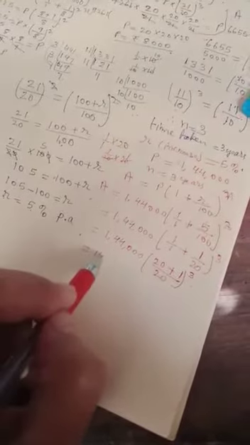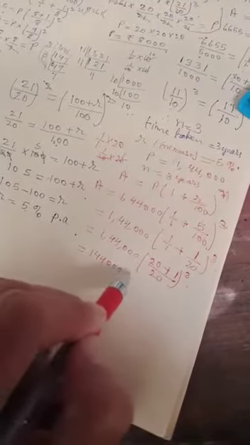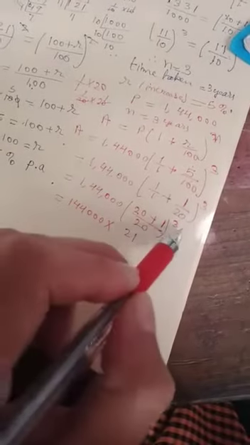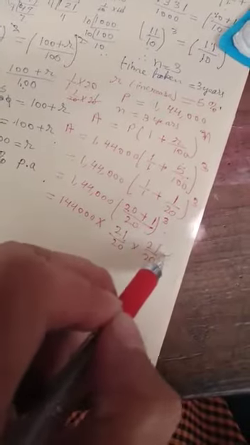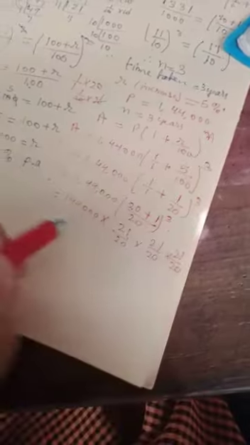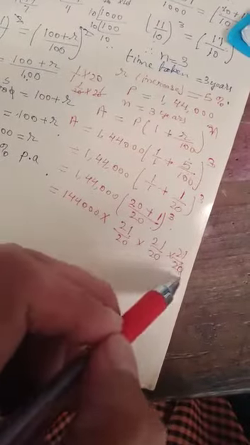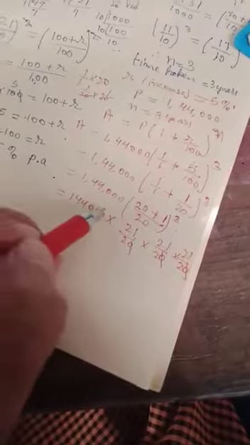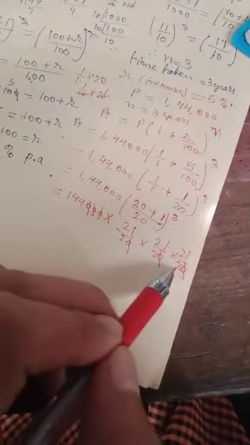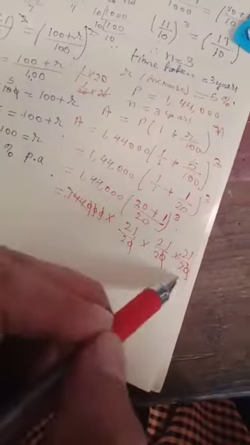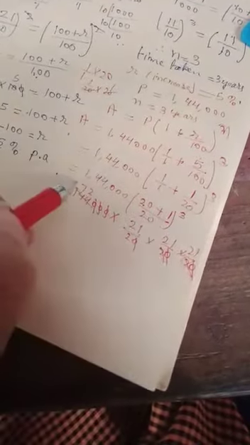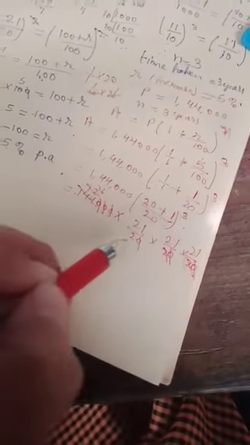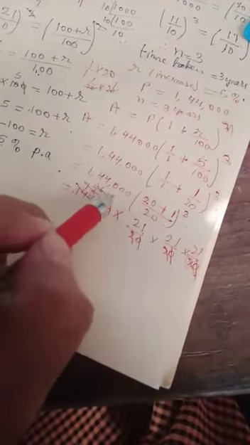So here we have 144,000. Let me make it a shortcut. 20 plus 1, 21. Because we have the power 3, we can write it 3 times. How many 0s? 1, 2, 3. How many here? 3. So cancel it. Here you have 2 and here 144. You can divide. 2 divide 144, 72. Another 2 we divide here, 36. Another 2 we divide here, we get 18.